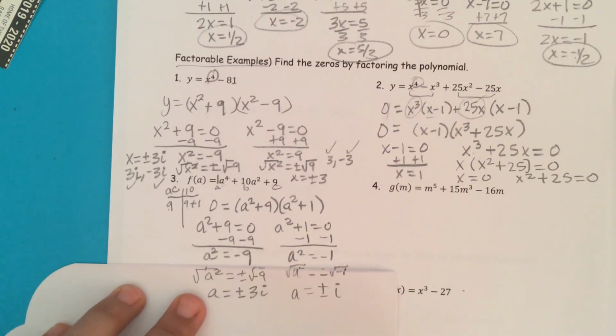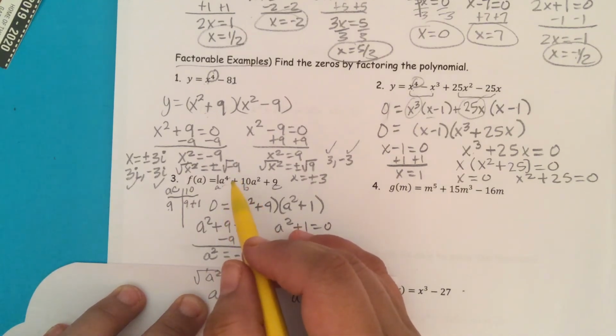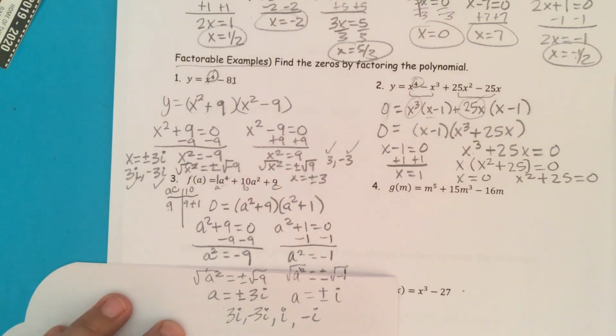So you should have 4 solutions because you have a to the 4th power. Actually, all of these are imaginary. So you're going to have 3i, negative 3i, i, and negative i. Okay, those are your 4 solutions. Go ahead and go to the next video for the following ones.